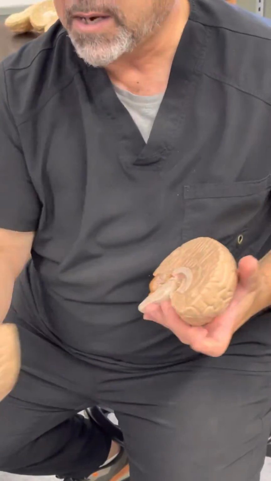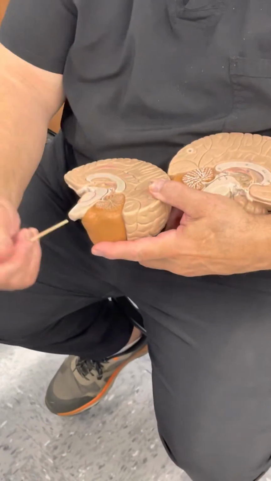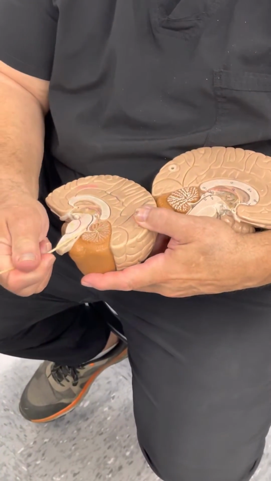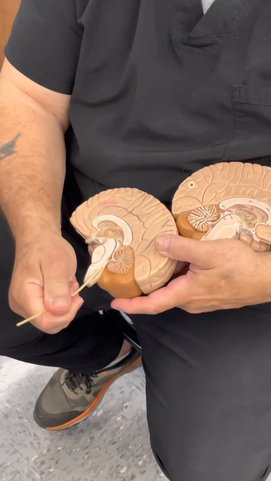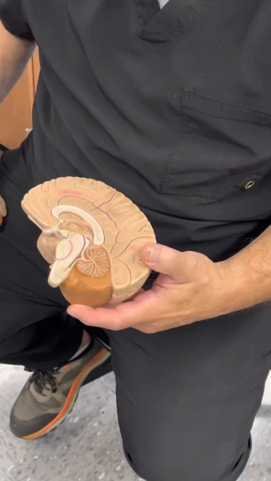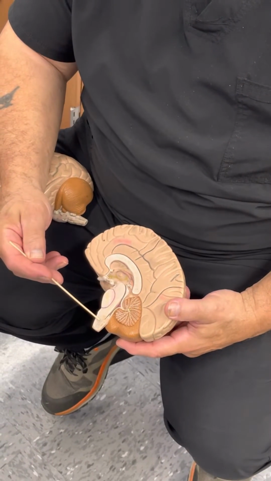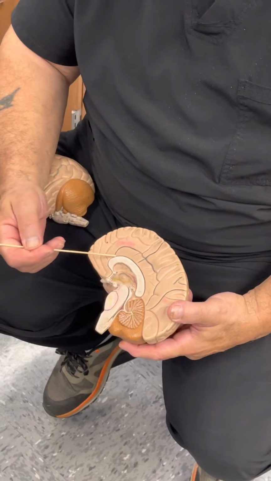So if you notice on the other half, it doesn't show it that well. Some of them allow you to put this all the way up in there. So that's the fourth ventricle right there, cerebellum. So cerebellum, pons, medulla, corpus callosum.